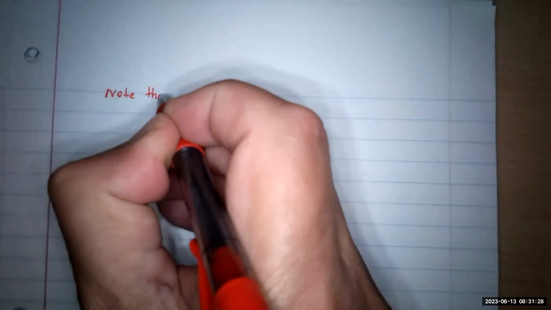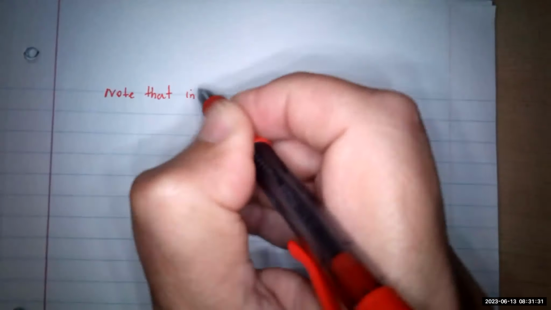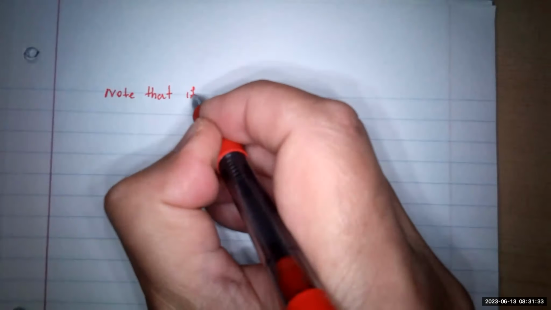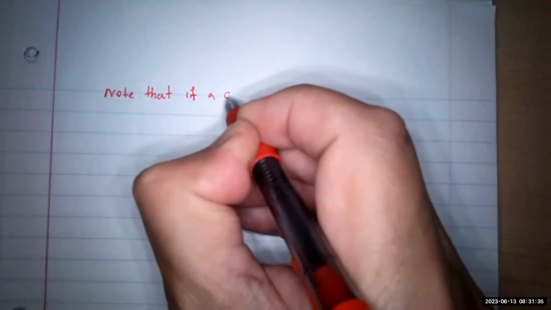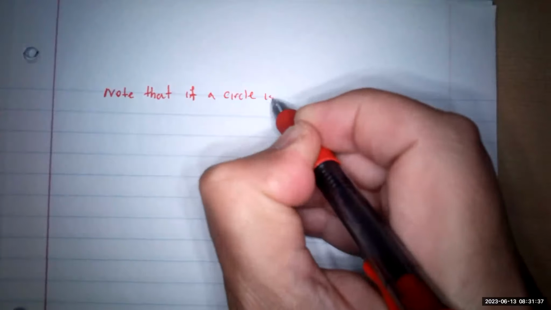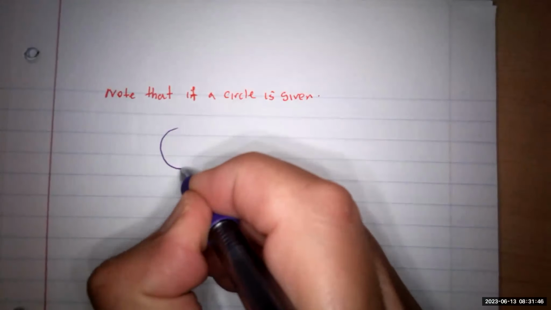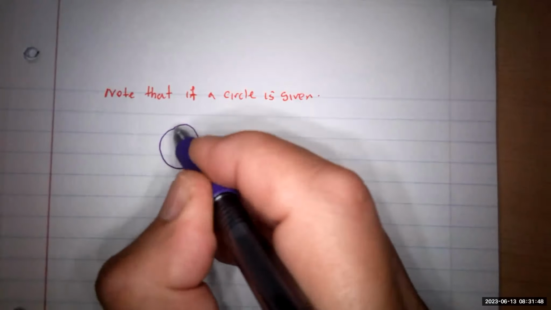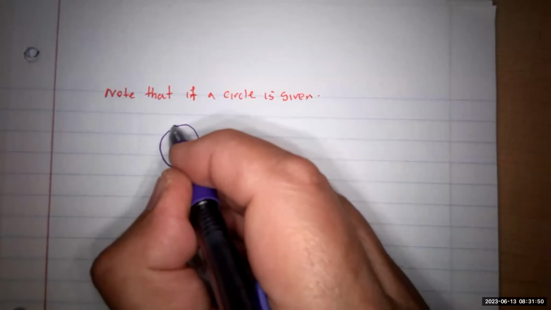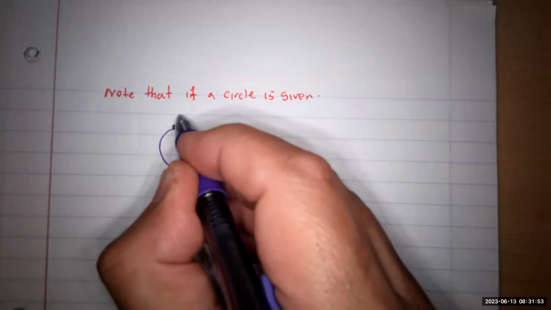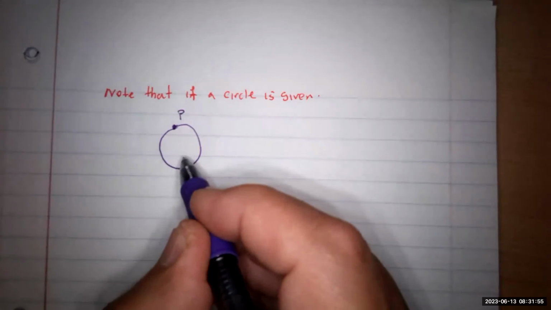Okay, note that. If a circle is given, in the case of the circle, this is the situation that we have for the definition of the tangent line to the circle. So if the circle is given to you, and this is going to be the point P on the circle, and this is going to be the center of the circle.